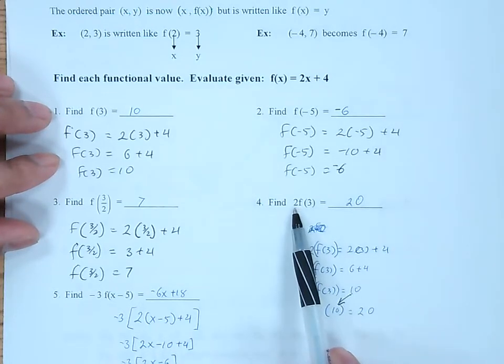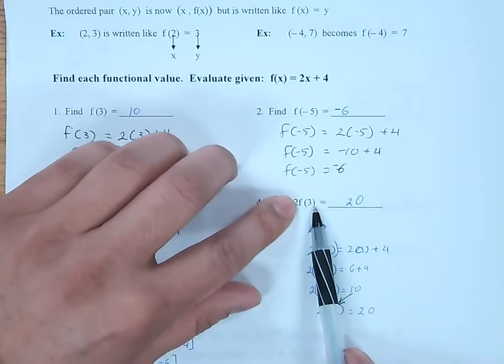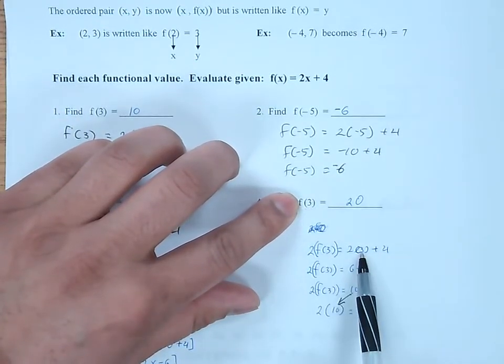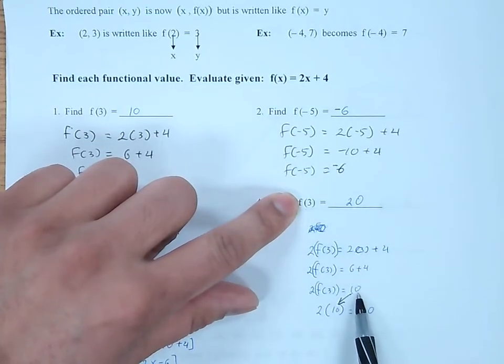It's got a 2 out in front of here, f of 3. So the first thing we're going to do is block that 2 out for a second and work f of 3. It says f of 3, so I stick in 3 for the x in the f function right there, work it out, and I get the answer of 10.